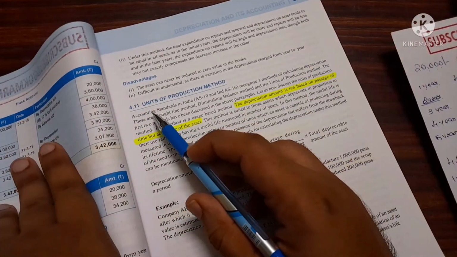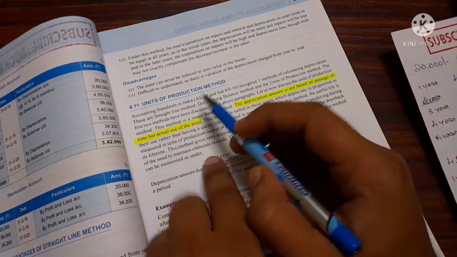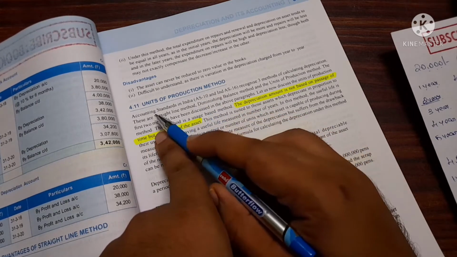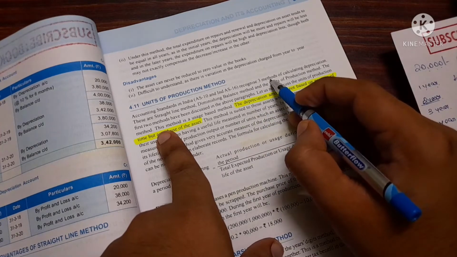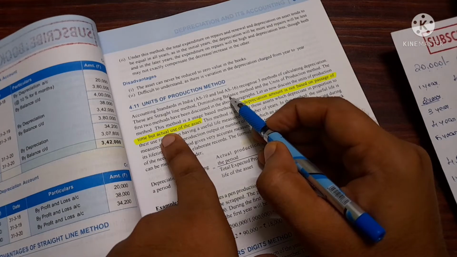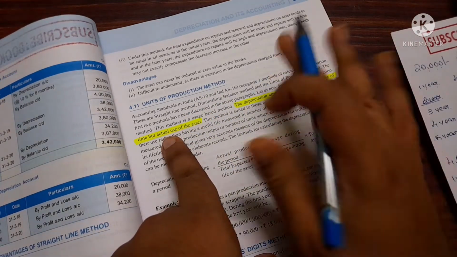Okay. Next we are going to see about the unit of production method. According to Indian Accounting Standard 16, three methods are recognized for depreciation. One is the straight line method, one is diminishing balance, and the third one is the unit of production method.